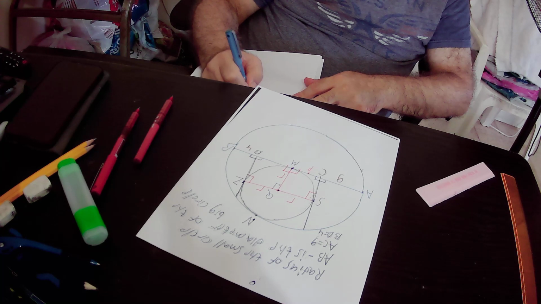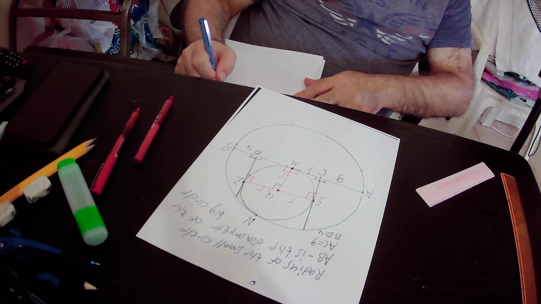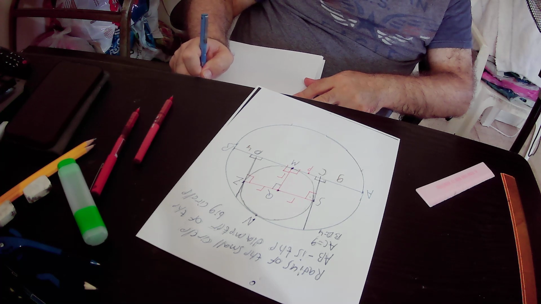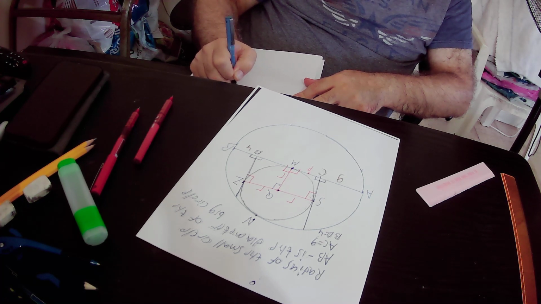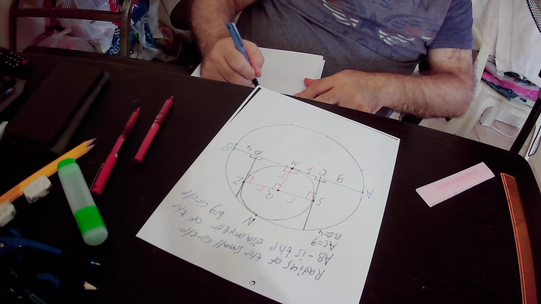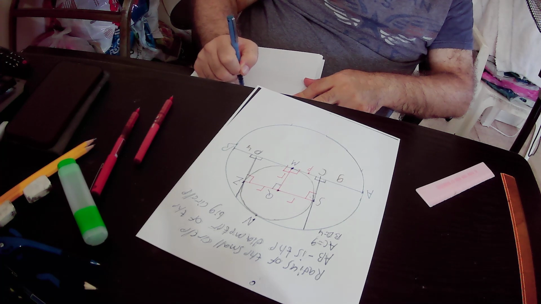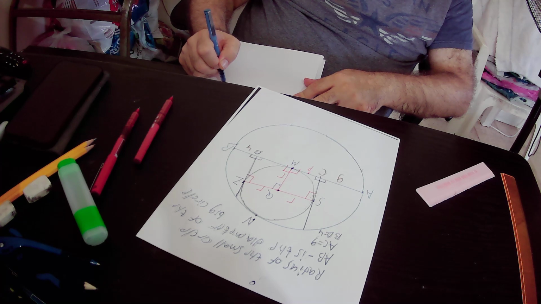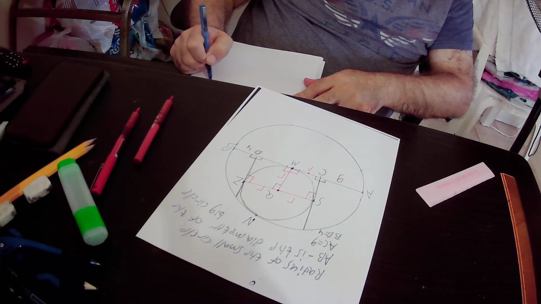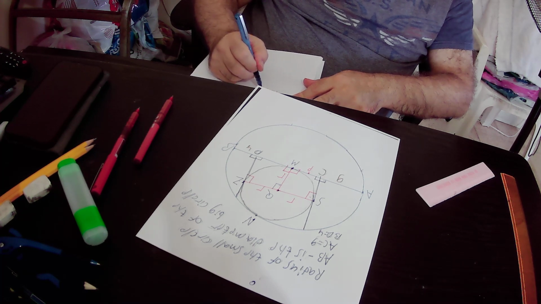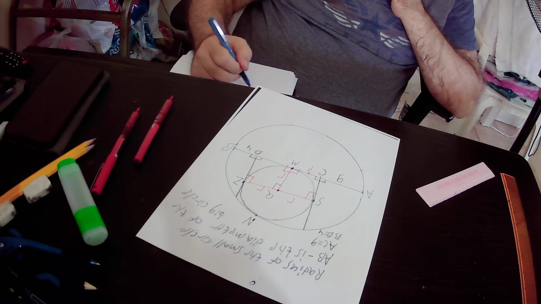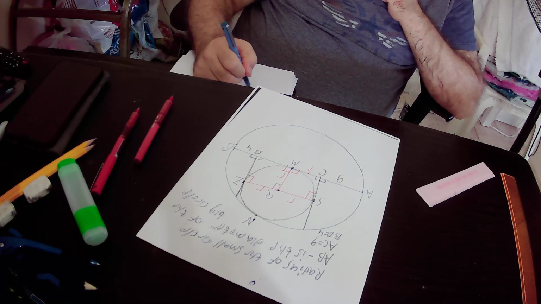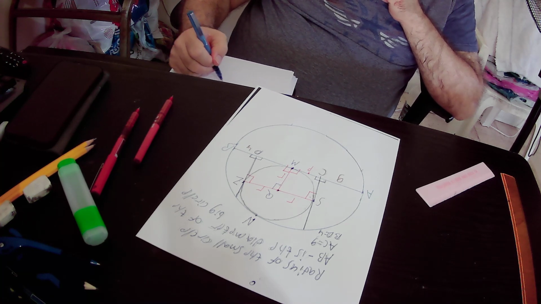Quadrilateral QZMD has 4 right angles and therefore, according to rule number 3, QZMD is a rectangle.